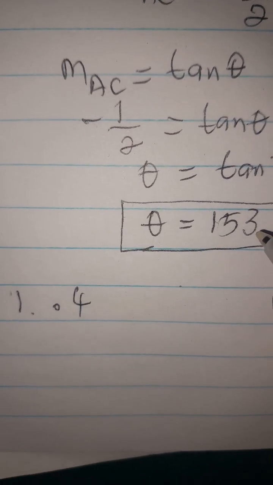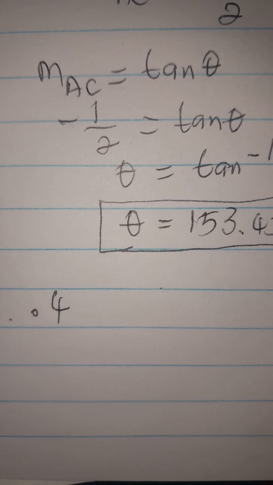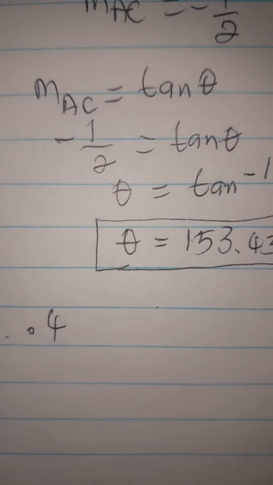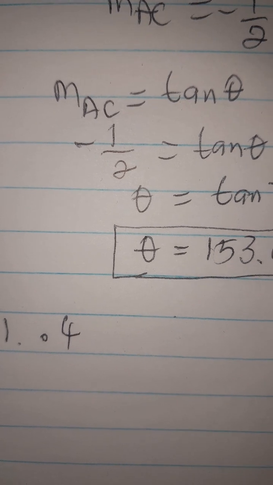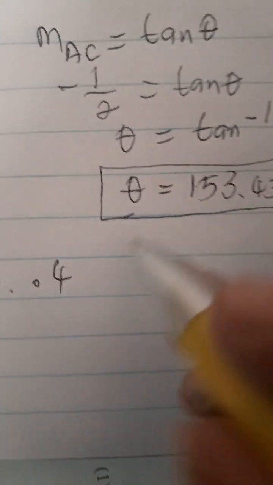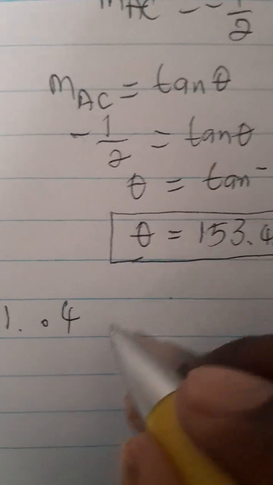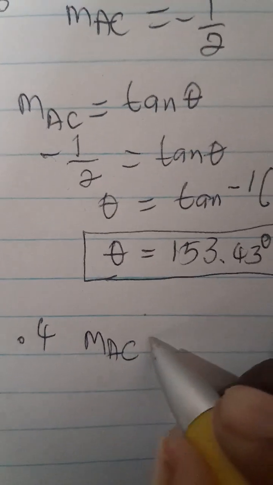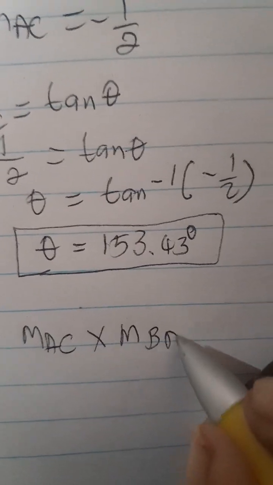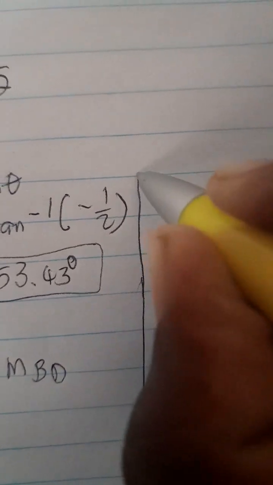Yes, guys, when it comes to 1.4, let's go and see what the question requires again. Let's go there and read. At 1.4, they said determine the coordinates of D if AC is perpendicular to the bisector of DB. We already know the gradient of AC, which is -half, but we don't know the gradient of BD. Let's put that into practice. Yes, guys, in this case, you have your gradient of AC multiplied by the gradient of BD. So firstly, we have to find the gradient of BD.